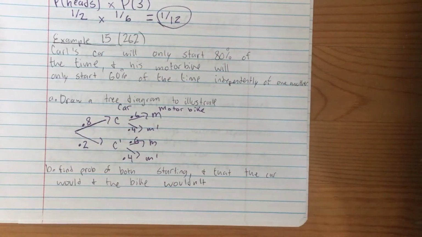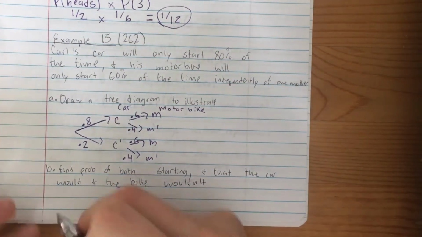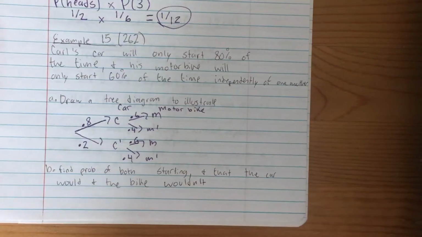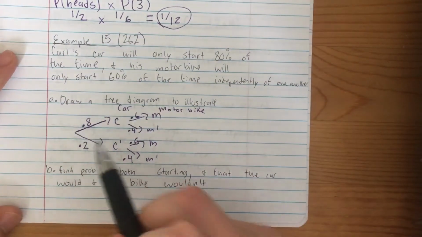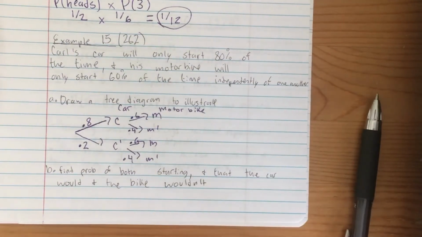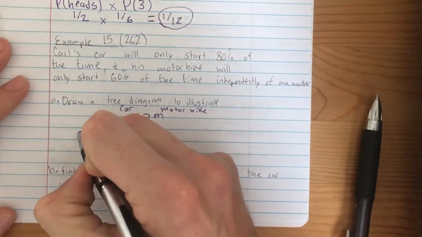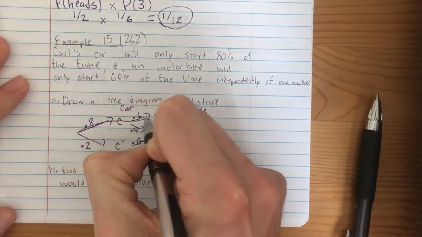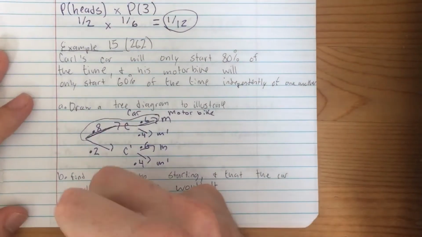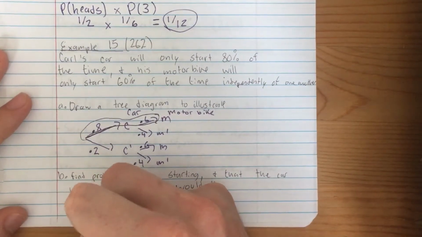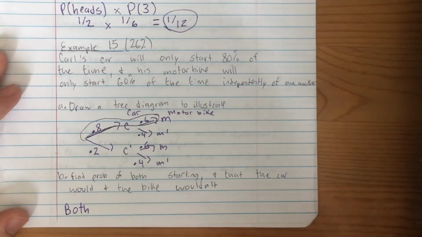And so we want to find the probability of both starting. So for the probability of both of these things starting, we would have to take the probability of both of them starting and multiply those together. So the path that we're really highlighting here is 0.8 and then to 0.6 on that tree diagram. So for both, it's as easy as these are independent events.